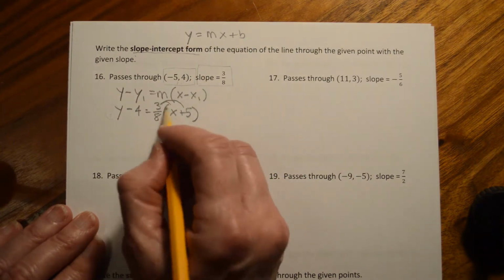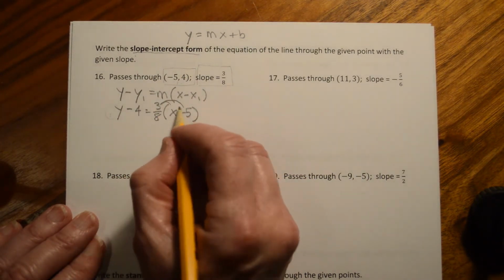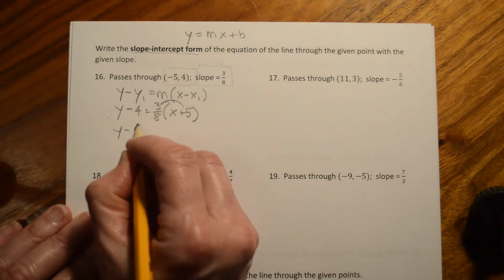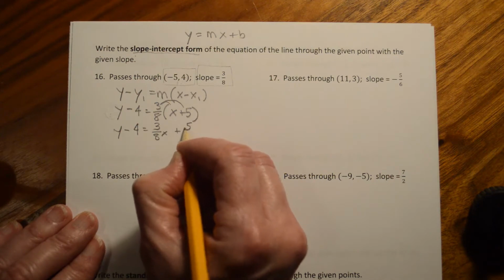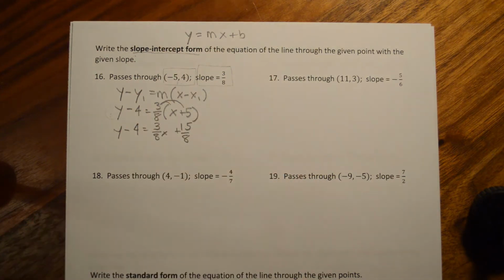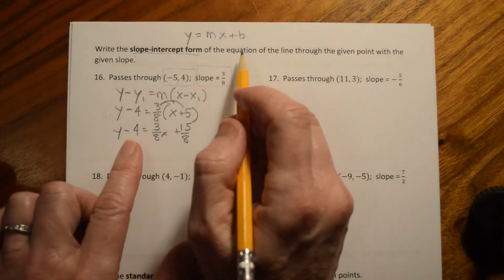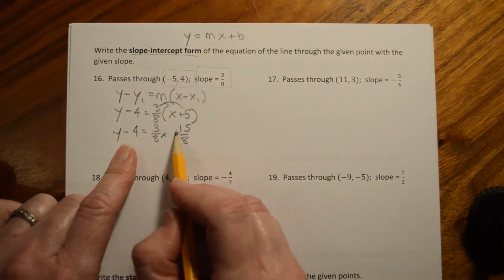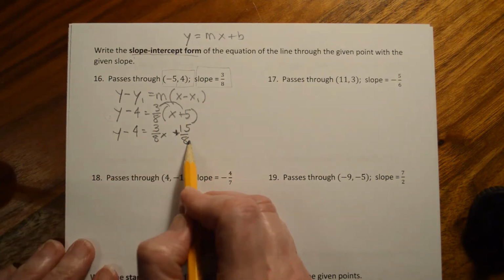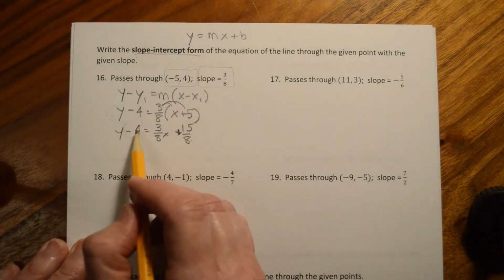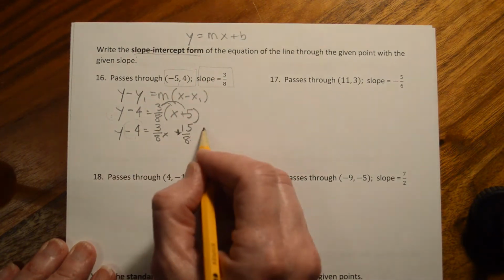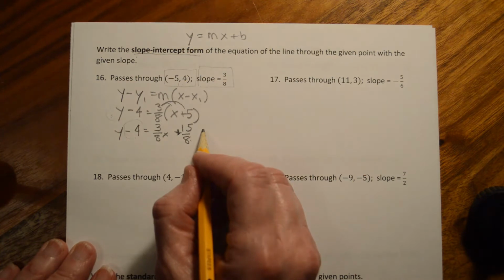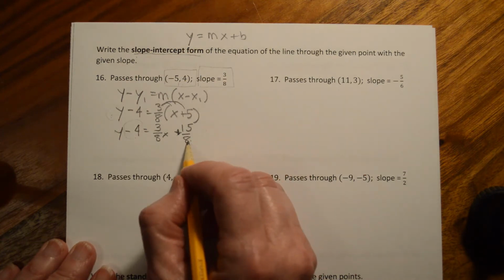So some of these rules will apply now. So I would say distribute that. So we're going to have y minus 4 equals 3/8 x plus 15/8. Right, 3/8 times 5, 15/8. So we've gotten it more like this. We've got an mx plus some number. It's not going to be the y-intercept, though, because we don't have this side in the correct form. We still have this 4 with it. In order to, if we add this 4 over here, we're going to have to add 4 and 15/8 together.